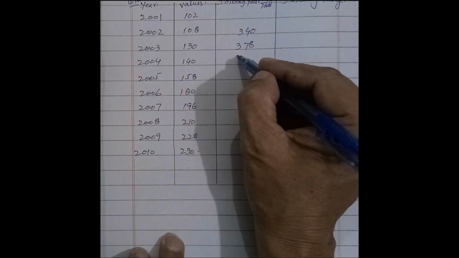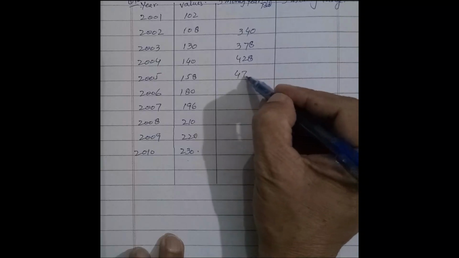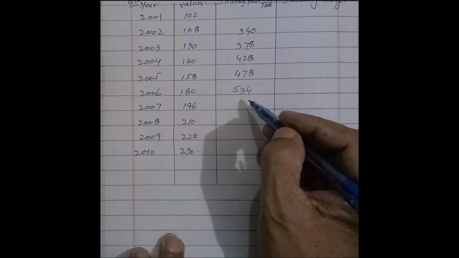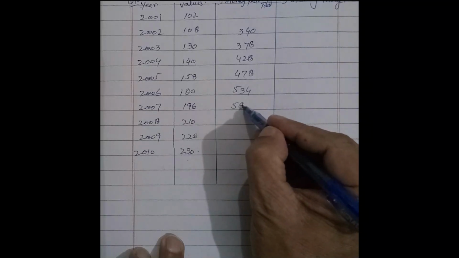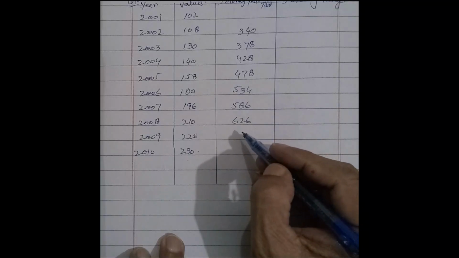The next values we get are 428, 478, 534, 586, 626, and 660.